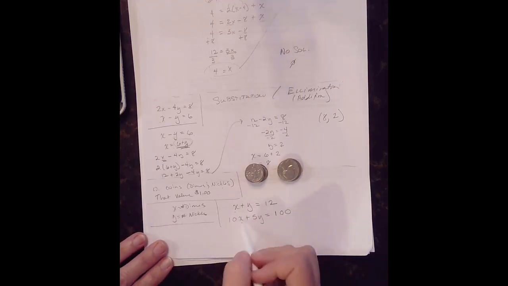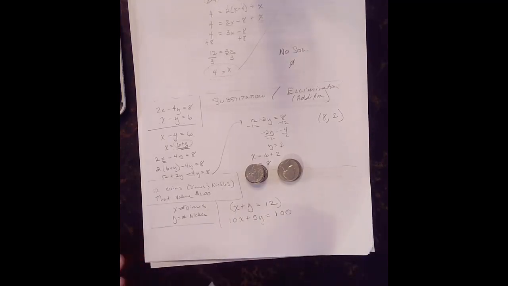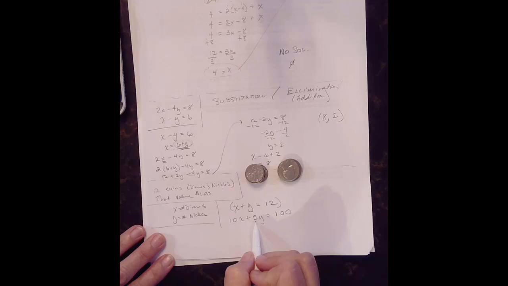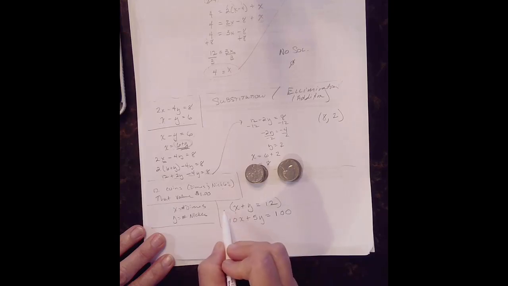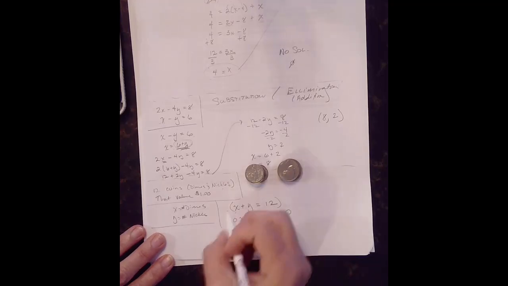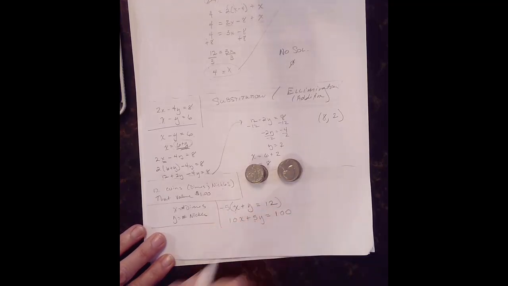And so when I do that, that means I need to take one of my equations and multiply it by something so that when I add it to the other one, one of my variables cancels out. So in this case, if I have a 10 and a 5 here, I want to multiply this by either a negative 10 or a negative 5 and then add it to my second equation. So let's just pick that I'm going to multiply this times a negative 5.